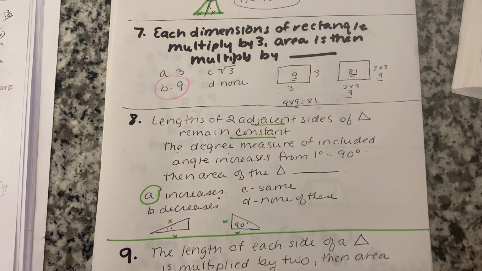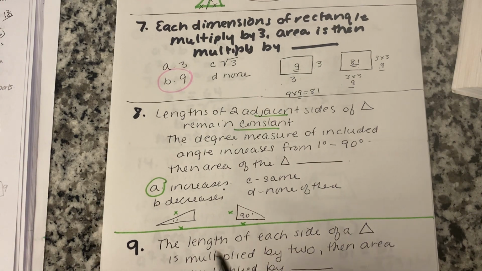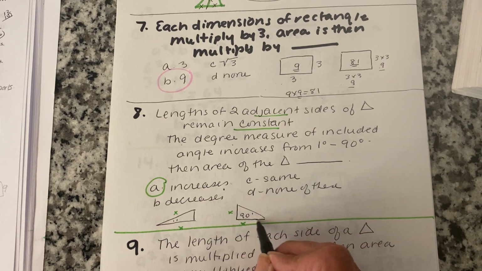Number 8. If the lengths of two adjacent sides of a triangle remain constant and the degree measure of the included angle increases from 1 to 90 degrees, then the area of the triangle is A, increases, B, decreases, C, remains the same, or D, none. Okay? So just think, I drew a picture. So if you have these two sides, they're going to be equal. So you have this side equal, and this side equal.